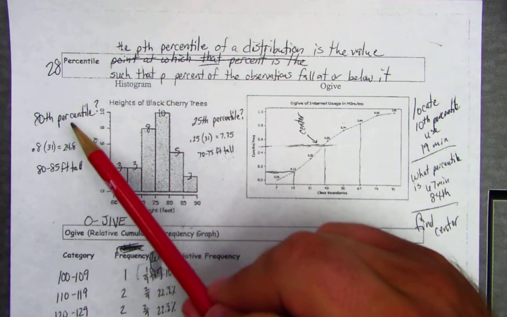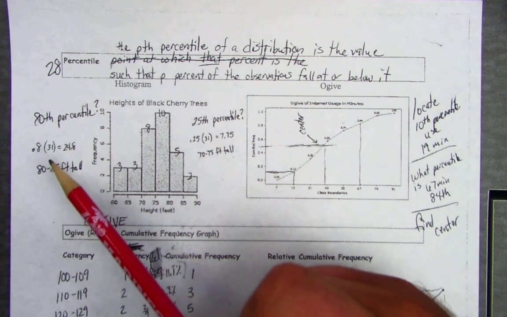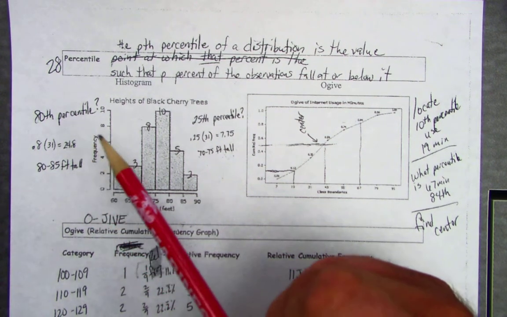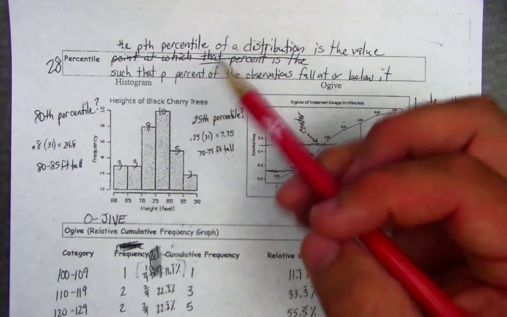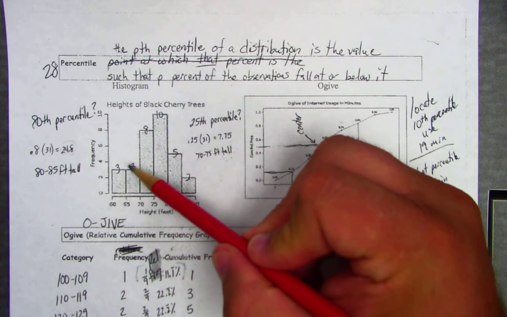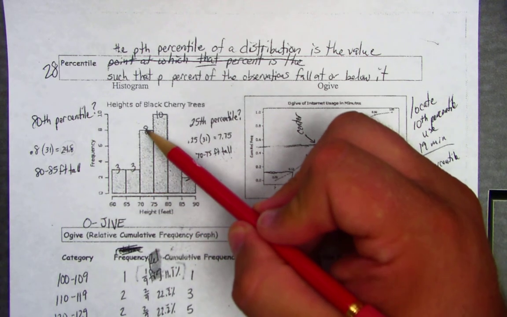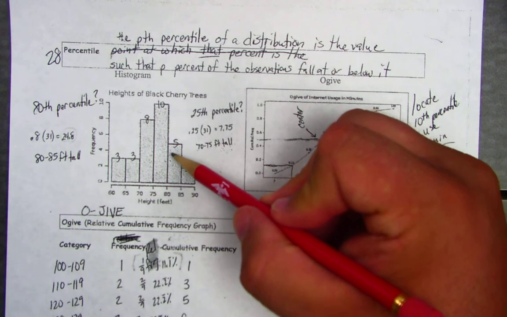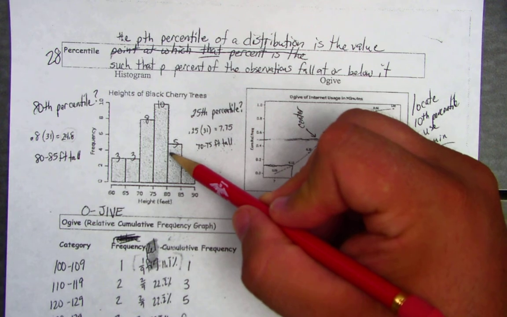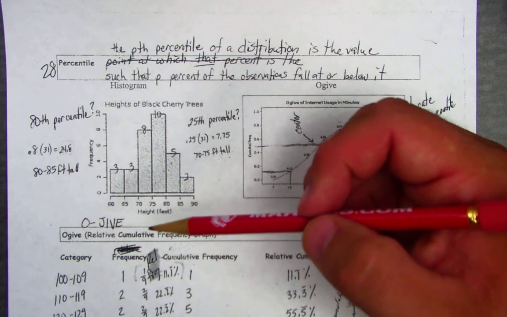Now let's say they said, what is the 80th percentile? Well, you take 0.8, which is 80% written as a decimal, and multiply it by how many trees there are. And that's 24.8. And then we want to find this number, and that's going to come from accumulating these numbers as we go. So up to here there's 6, then 14, and then 24, and 24.8. The 24.8th tree from smallest up to largest would be in here. So in between 80 and 85 feet would be the 80th percentile.